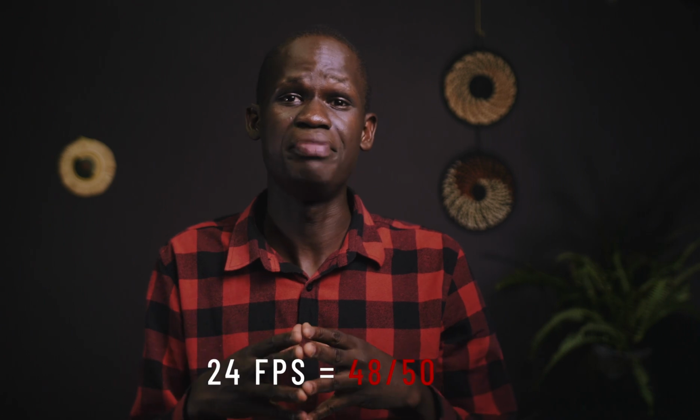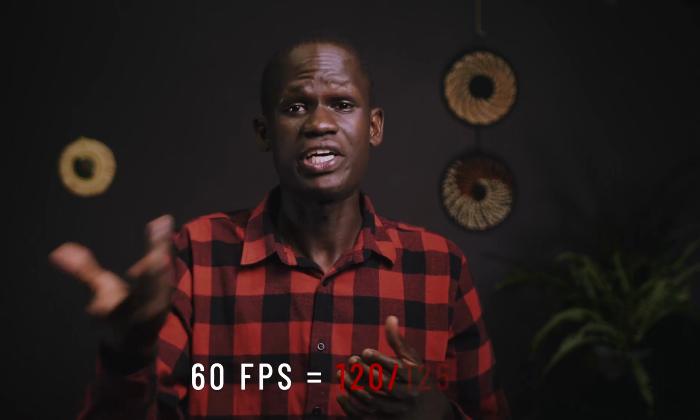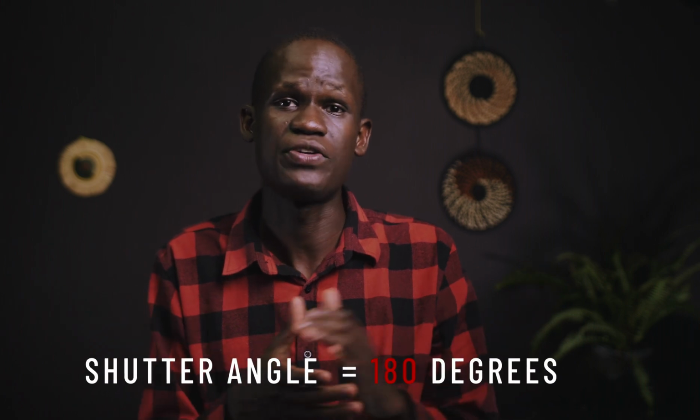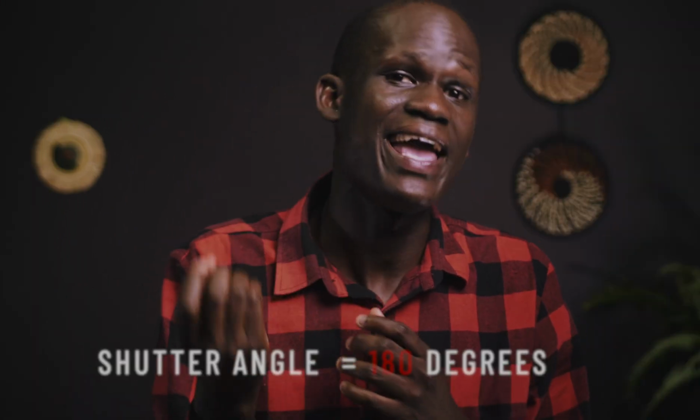So you always have to double your shutter speed when shooting. For example, at 24 frames per second, your shutter speed should be 48 or 50. This will give you the most cinematic look with motion blur, which the human eye can easily pick up on. And at 60 frames per second, your shutter speed should be at 120 or 125, depending still on the camera that you're using. Also, you can set your shutter angle at 180 degrees so that the camera sets the shutter speed automatically for you. This one is found on high-end cameras like Sony, ARRI, Red Dragon, and also on this camera that I'm using, the GH5.